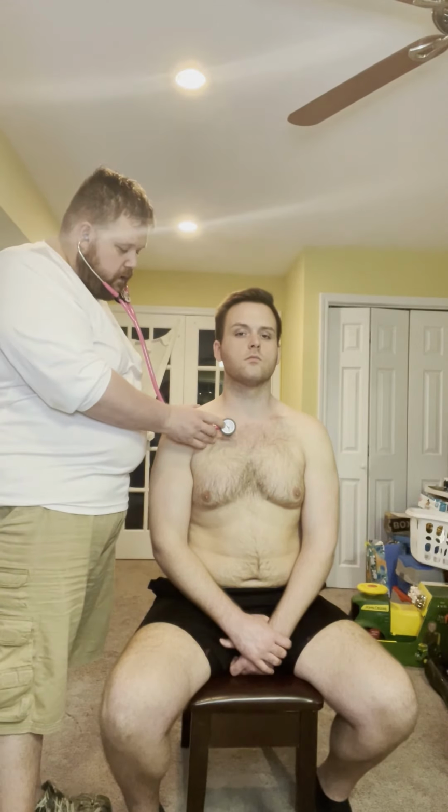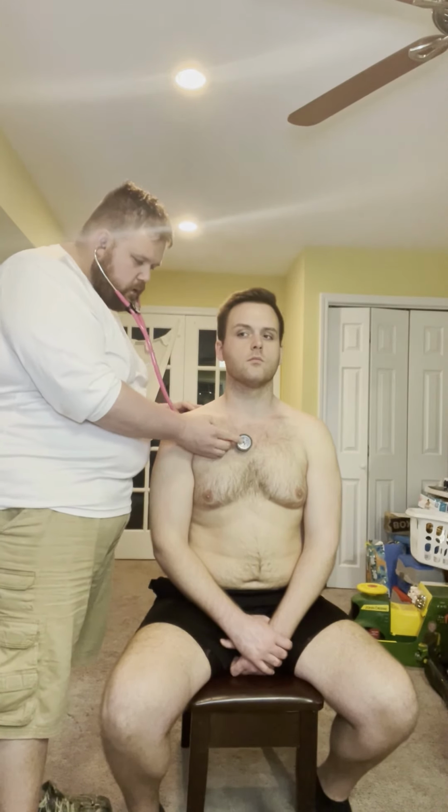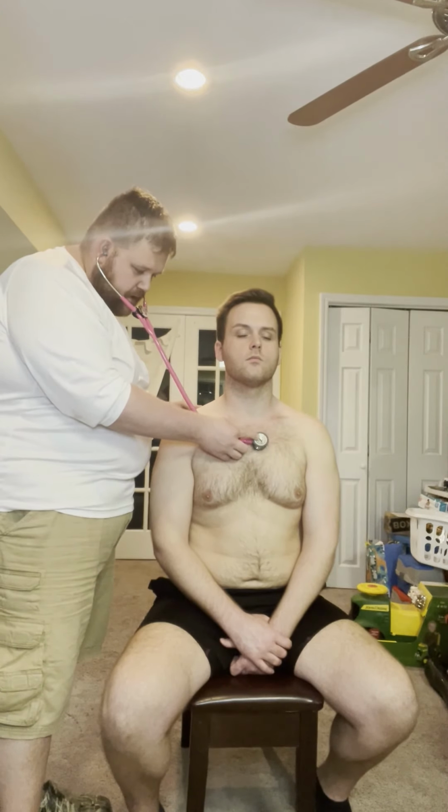Some cardiac stuff now. We're going to auscultate his heart sounds. So we're going to auscultate 5 different areas with the diaphragm of our stethoscope. The aortic area, which is second intercostal space, right sternal border. Then pulmonic, which is left sternal border, second intercostal space.